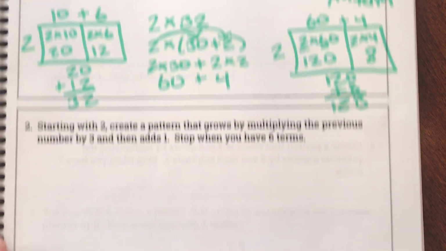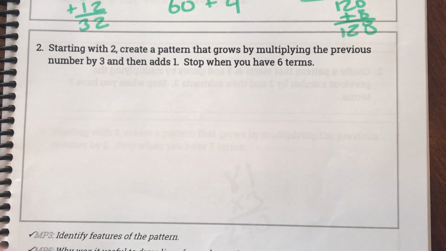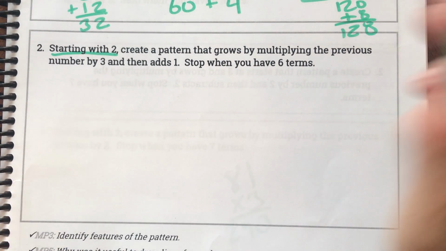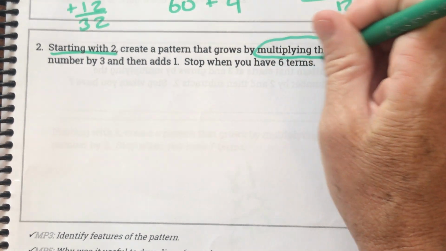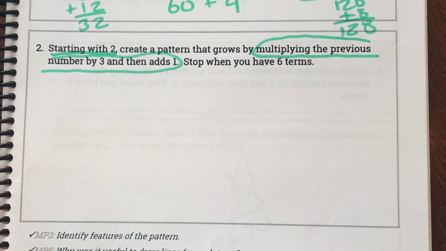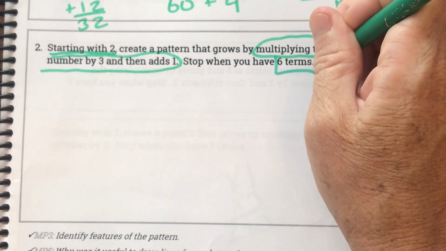Okay, let's look at our last one together. It says, starting with 2, create a pattern that grows by multiplying the previous number by 3 and then adds 1. Stop when you have 6 terms. So starting with 2, that's our starting number. Again, we have a 2-step rule.